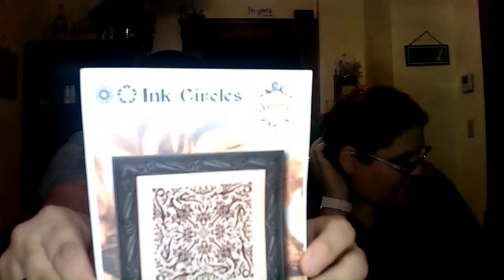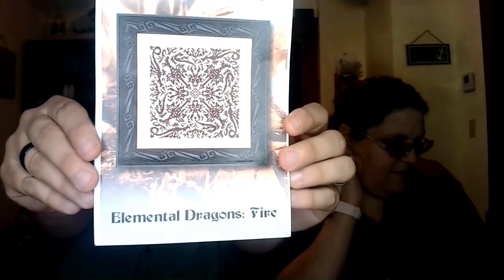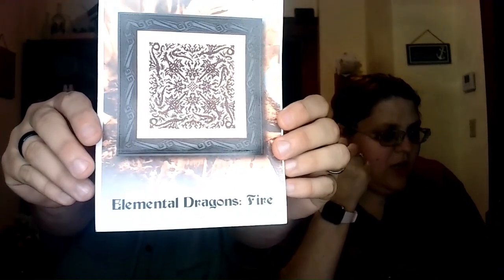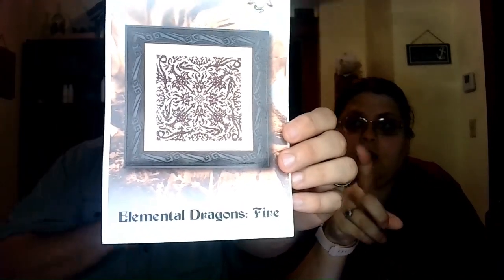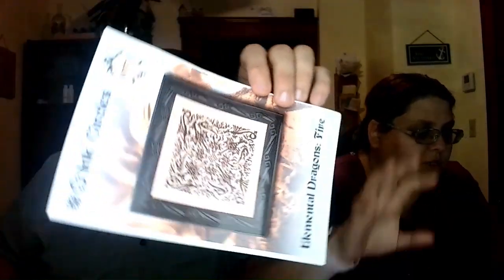This is Ink Circles, Elemental Dragons. You got fire! You got flame. One of Angie's comments was she thought the idea of rotating it and doing each corner would be kind of a cool effect with the thread. Yeah, the only problem is, for this one, I'm about 40% done. So it's a little late.